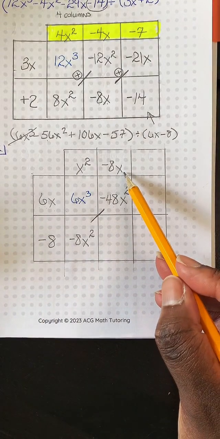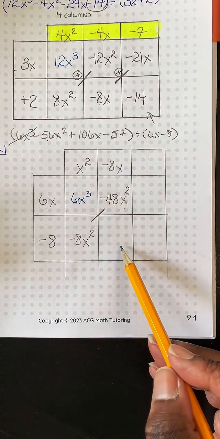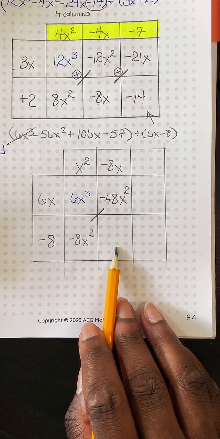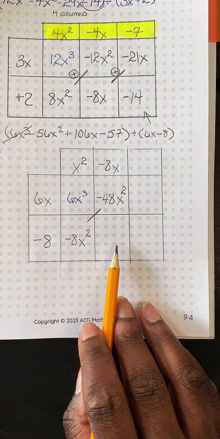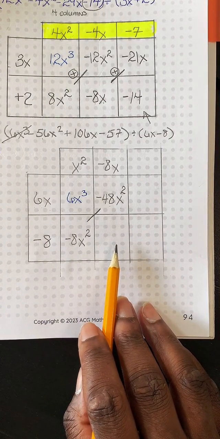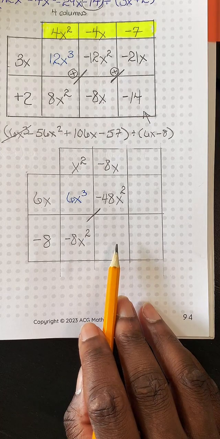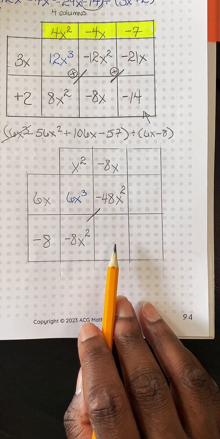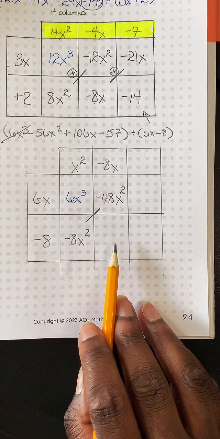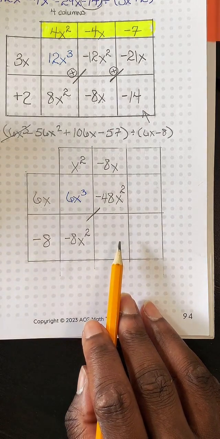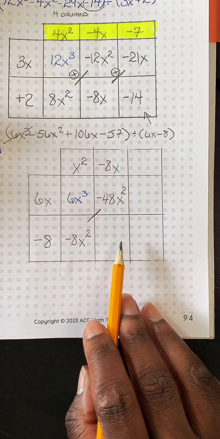Now we're going to use that negative 8x to multiply with the negative 8. What should go inside this box? 64x.